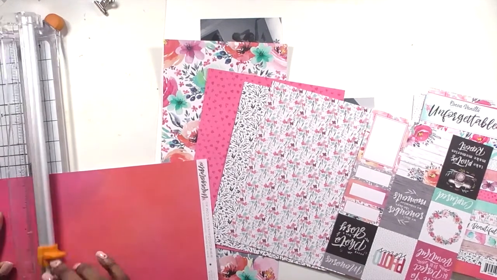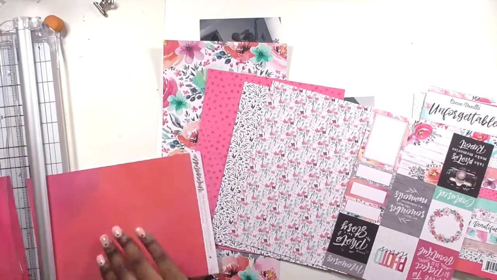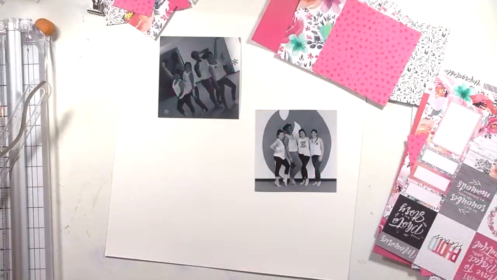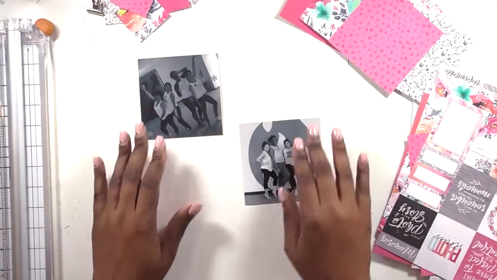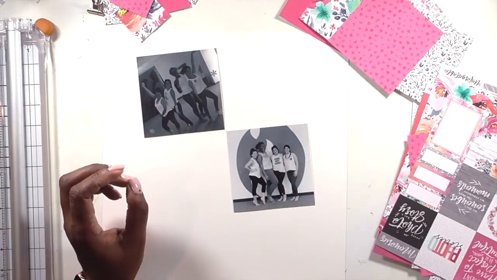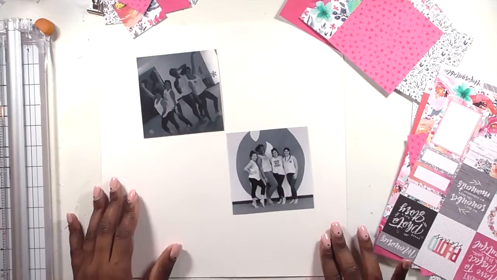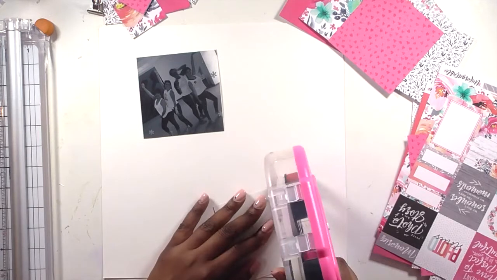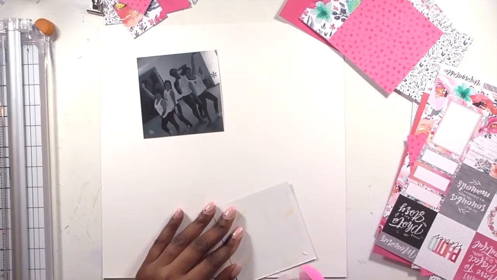So I'm using the Unforgettable collection, and I pulled out a bunch of different pattern papers, and I cut a bunch of papers down to 4x4 squares and 2x2 squares. And there are the photos that I'm scrapbooking. It's some pictures of me and a few of my friends. We had done a hot yoga class the day of our nursing final, just to zen out before we went into our exam.